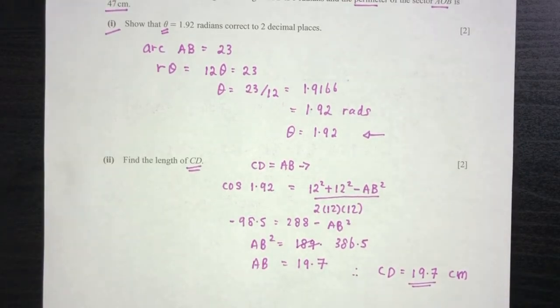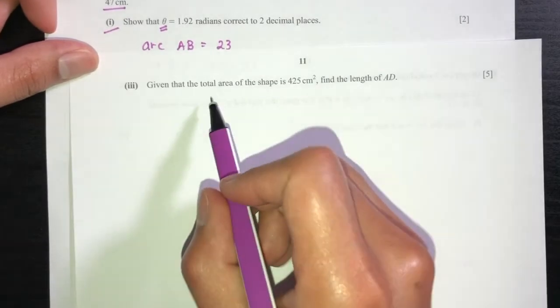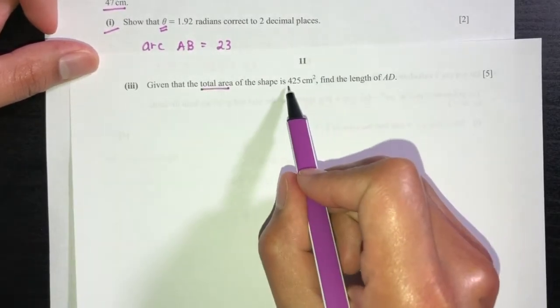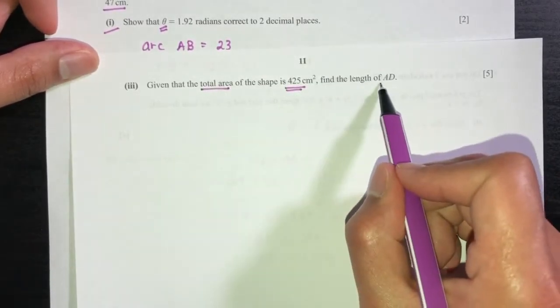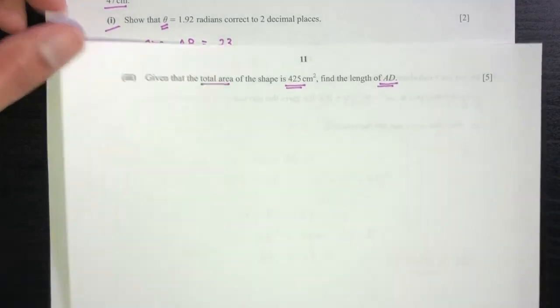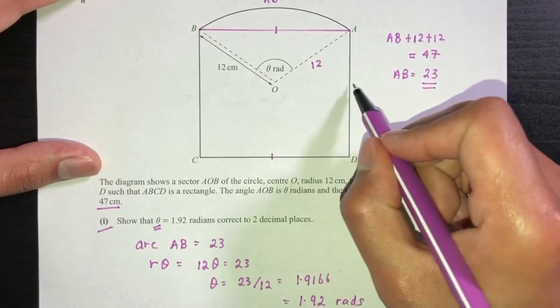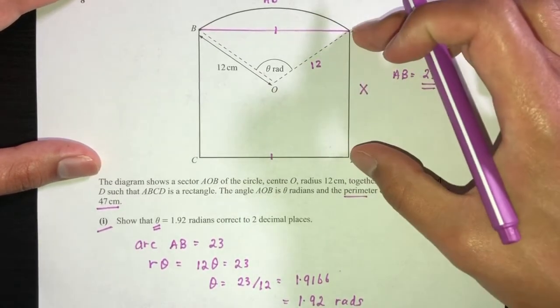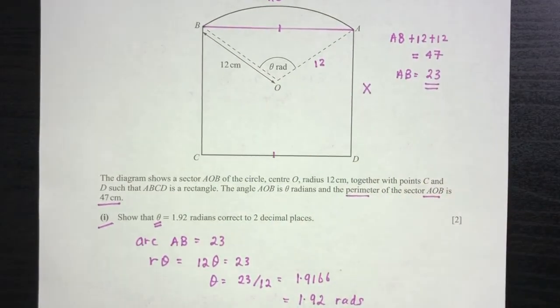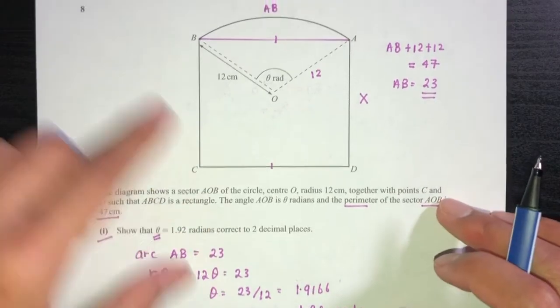Now next one is part 3. Given that the total area of the shape is 425, find the length of AD. So where's AD? AD is this one. Let's call this X. We have to find X. Now if you observe, the area of the shape is two parts.